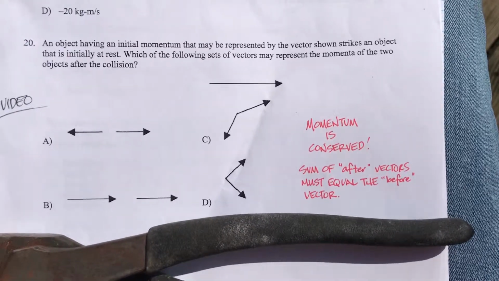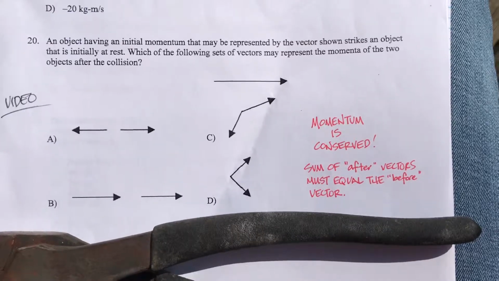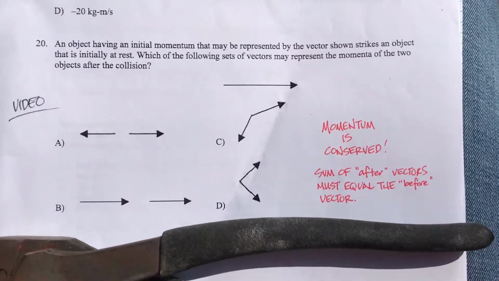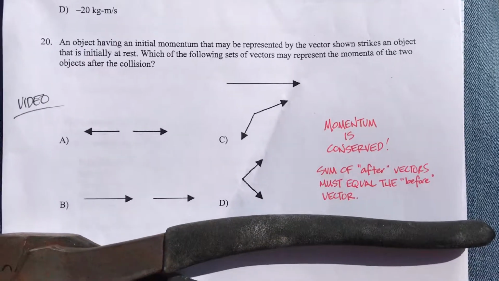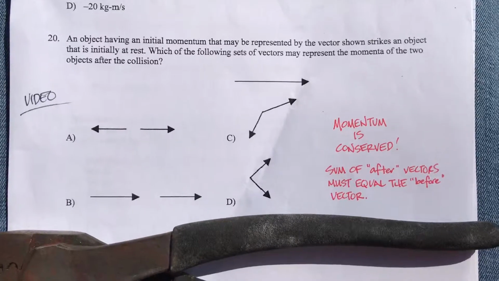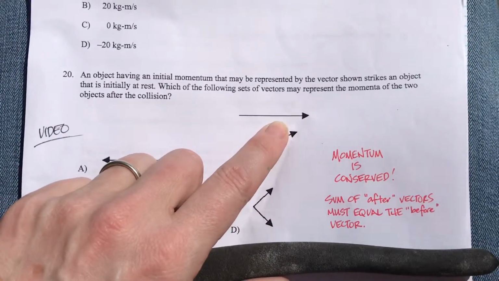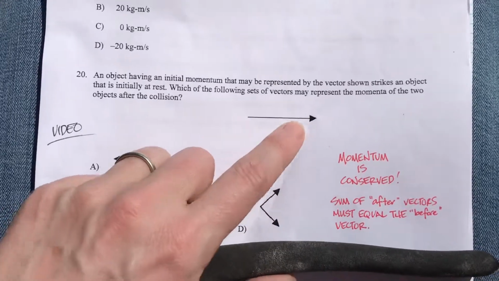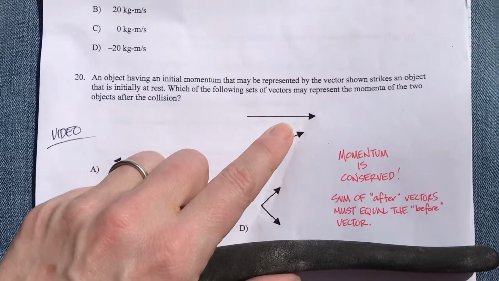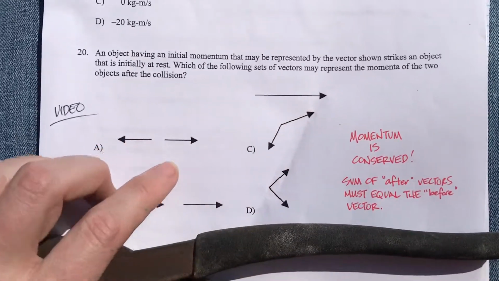collision? Okay. So in this problem, we need to be thinking about not only the direction of the resulting vectors, but the magnitude of them. In other words, we can't have a final magnitude that is more or less than this. We're looking for directions that make sense and a magnitude of vectors that adds up to something like this one. Okay, so let's look at each of these in turn.